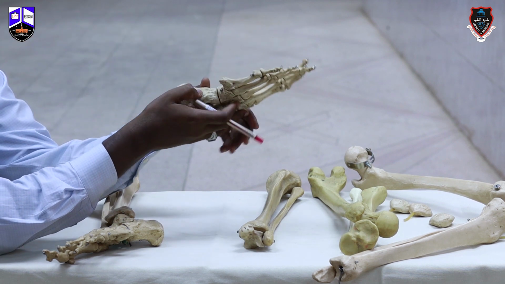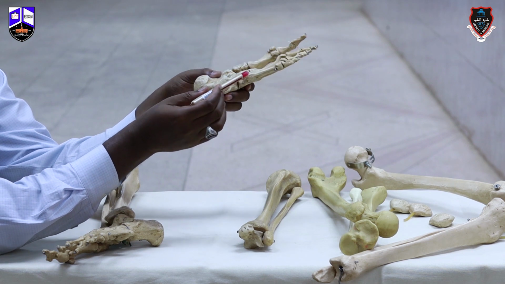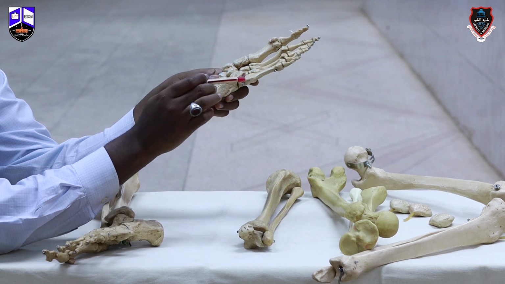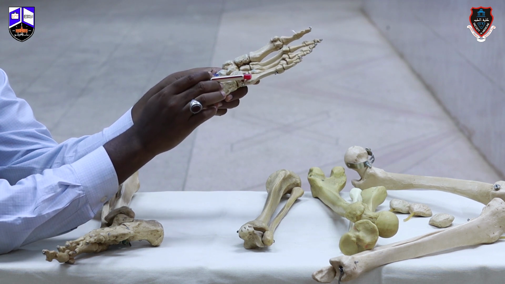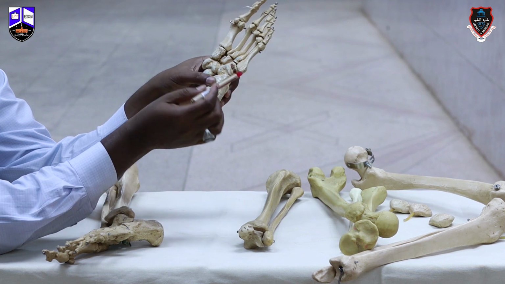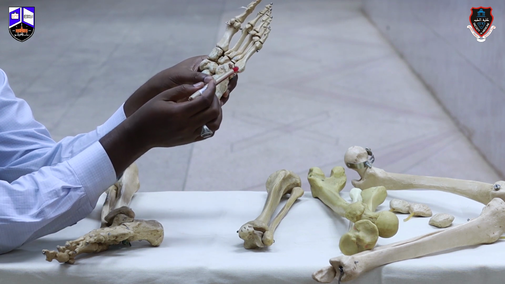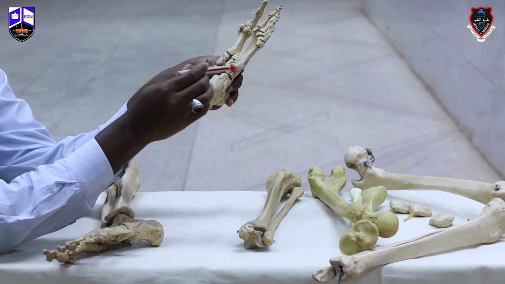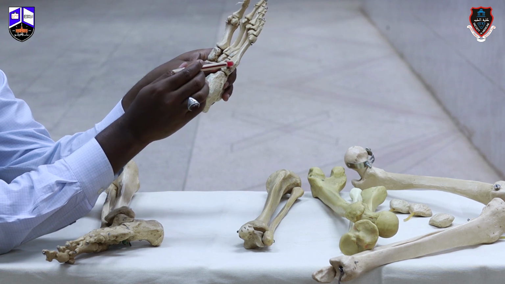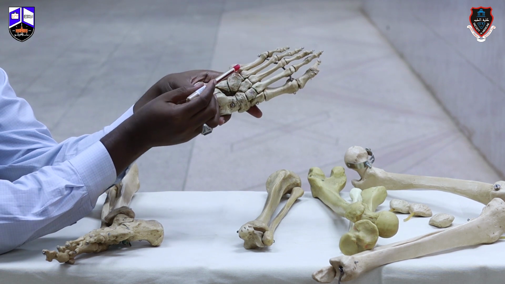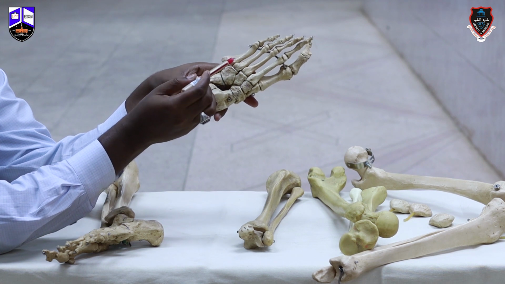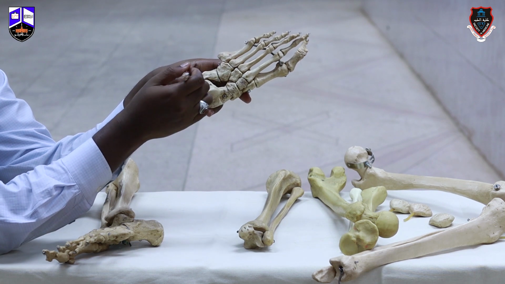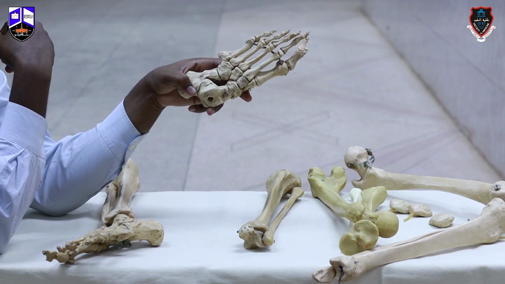What characterizes the fifth metatarsal is having this tubercle, which is called the tuberosity of the fifth metatarsal. This protruded area is for the insertion of the peroneus brevis muscle. The peroneus brevis muscle will be inserted in this fifth metatarsal tuberosity. On the upper surface here, we have the insertion of the peroneus tertius, which is one of the muscles of the extensor compartment of the leg. You will see it later, inshallah.